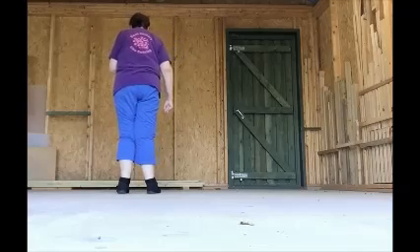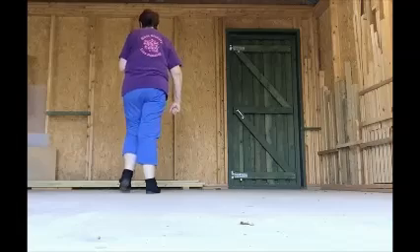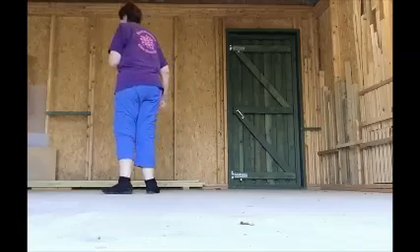And try the left. It's not so comfortable. 1 and 2, 3 and 4. So that's basically all the kick ball changes. So it's kick, ball of your foot, and change the weight. Kick, a ball, and a change. Or kick, step, and step.